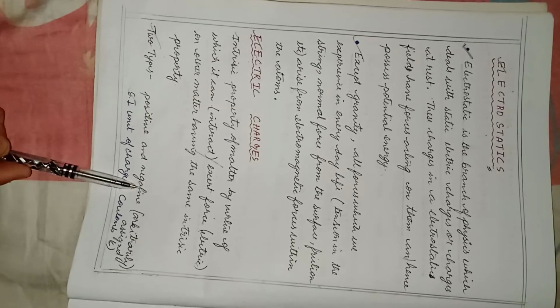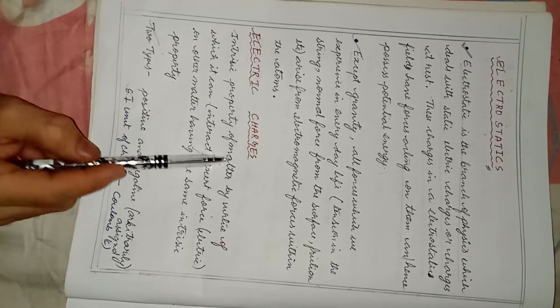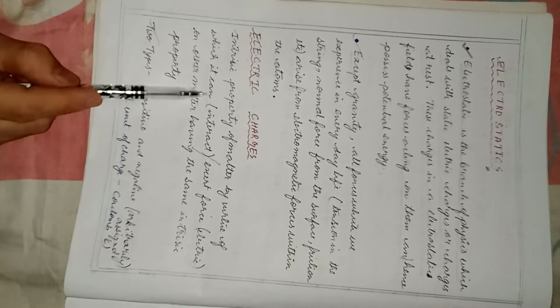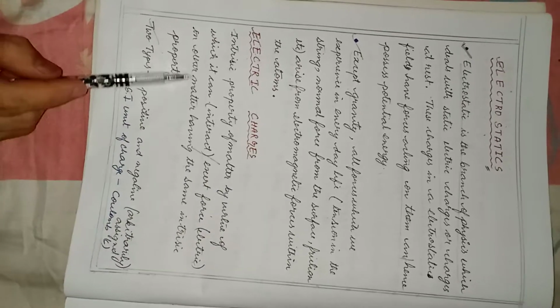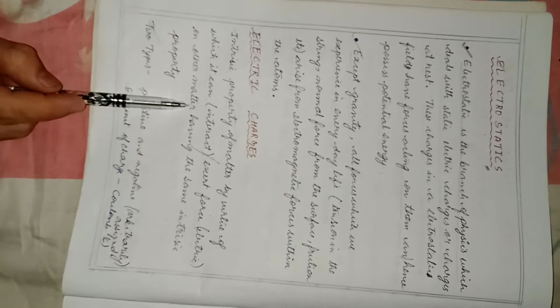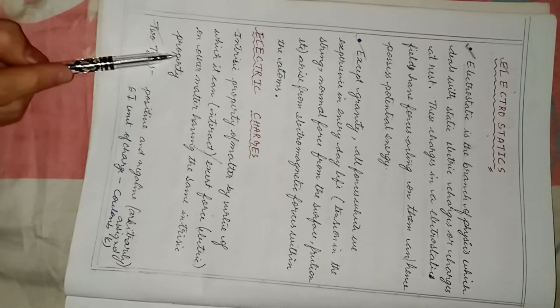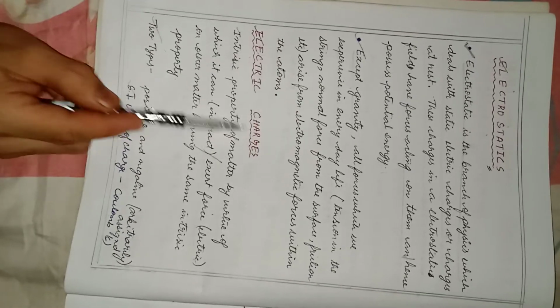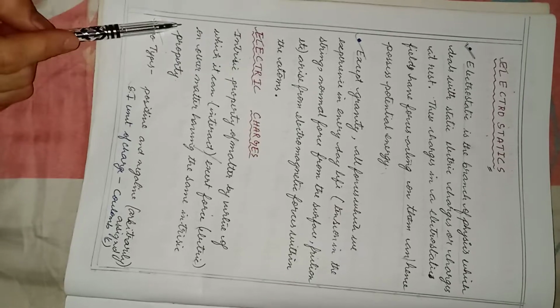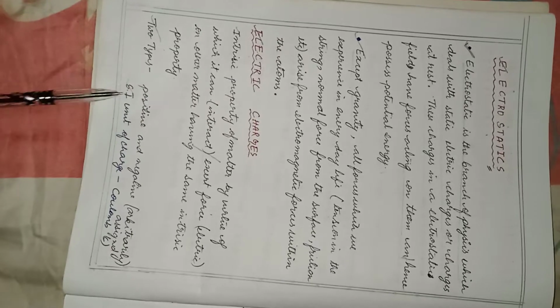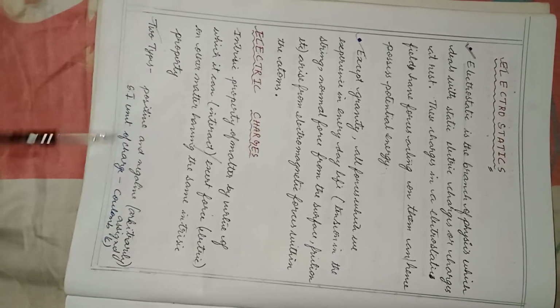Electric charges are of two types, positive and negative, we have already studied. But the intrinsic property of matter by virtue of which it can interact or exert an electric force on other matter having the same intrinsic property is known as electric charge. This is the proper definition of electric charge. We should note this down. The SI unit of electric charge is the coulomb.